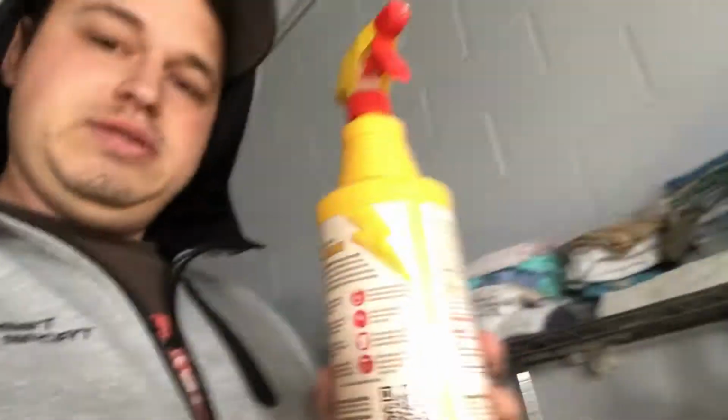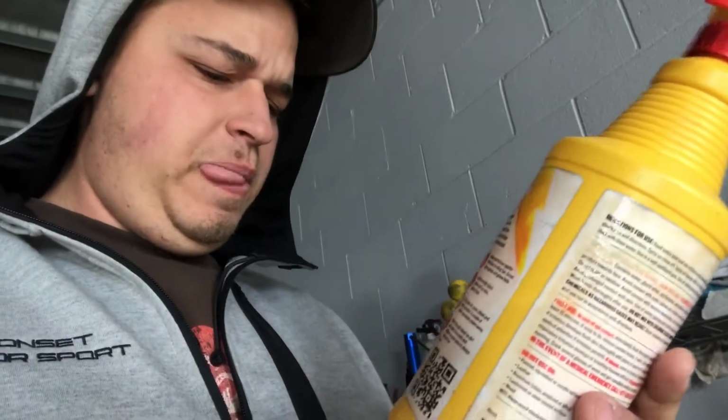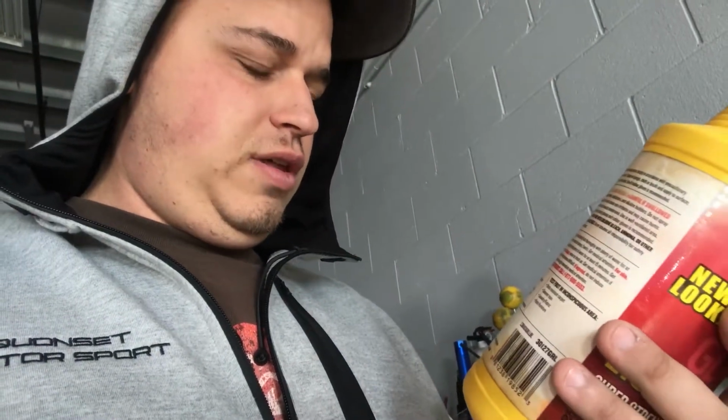So we have LA's Totally Awesome, Simple Green, Heavy Degreaser, Super Clean, Grease Lightning. I've got a bottle of Grease Lightning right here. I don't even know if Grease Lightning's even in it. This is the bottle. I know these have a pH of like 12 or something like that.